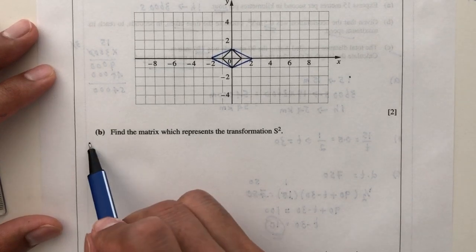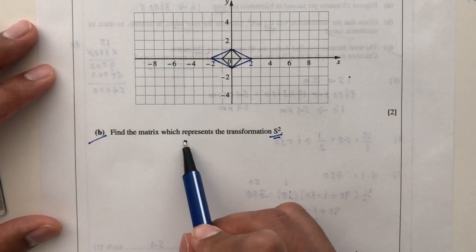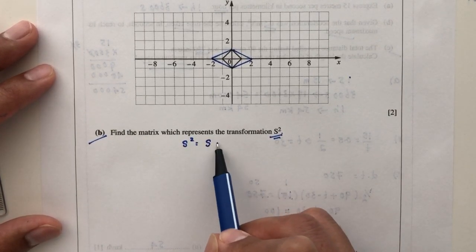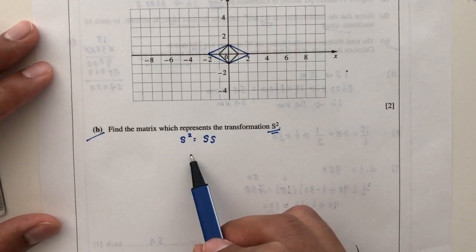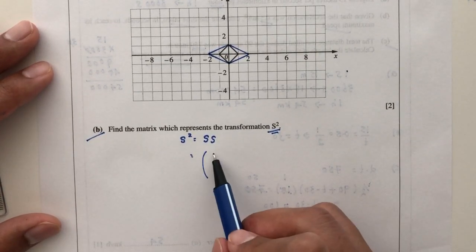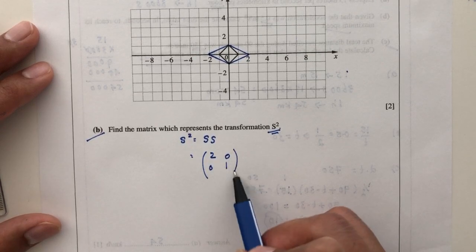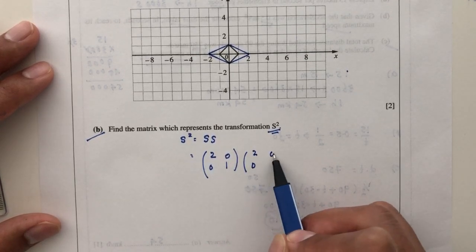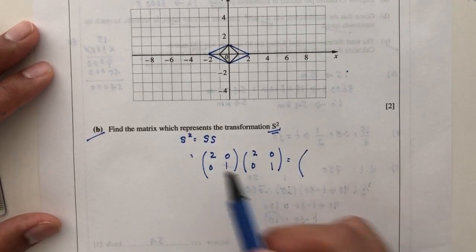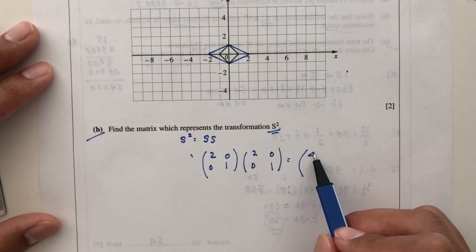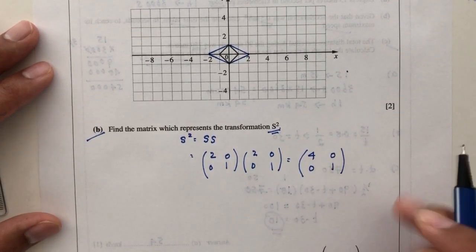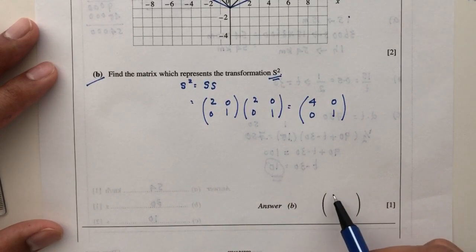Now for part B, find the matrix of this. So this is actually equal to S times S. So what is S times S? First time S is 2, 0, 0, 1, and same thing again. So rows by column, that should give you 4, 0, 0, 1. So that's the matrix S squared.